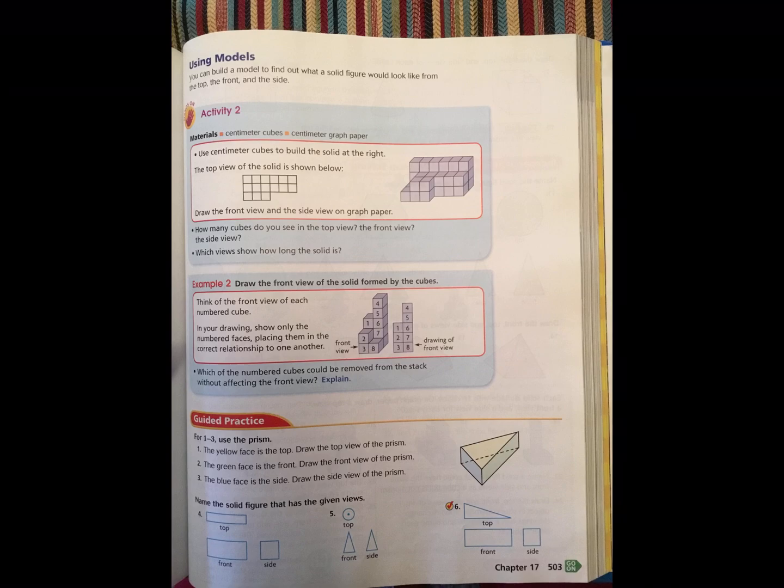And number 6, our top view is a triangle. Our front and side views are rectangles and squares. This is very similar to what you did in reverse for numbers 1, 2, and 3. Number 6 is a triangular prism.